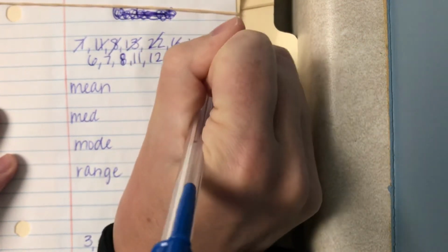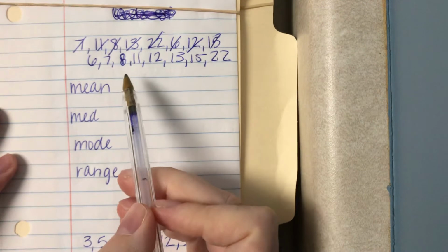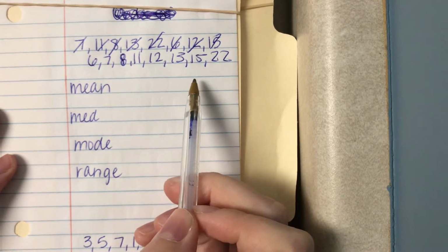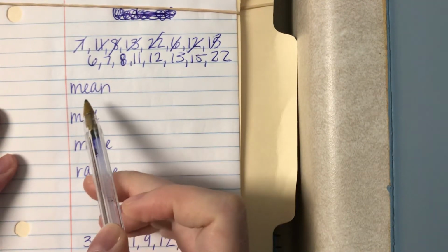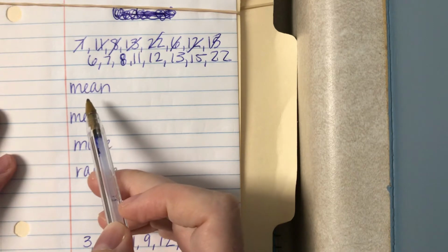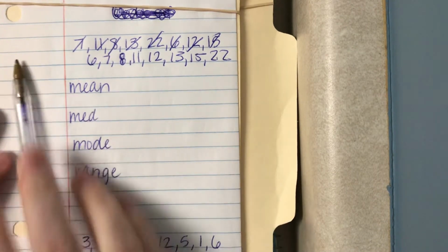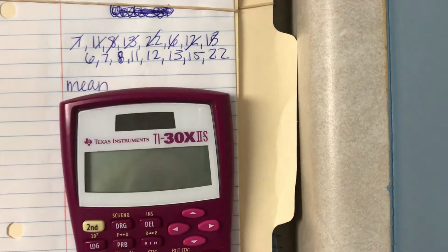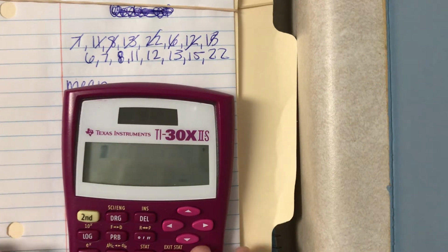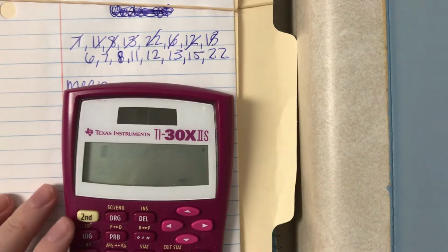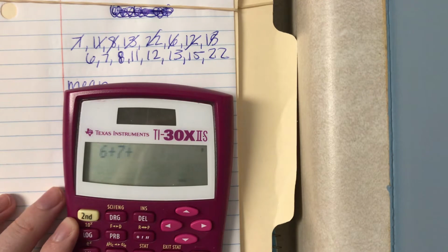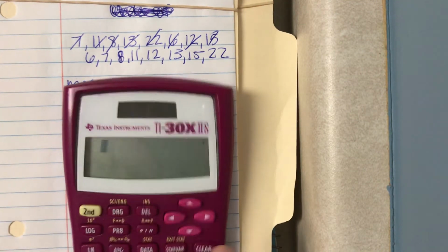Okay, so I have my numbers rewritten in order from smallest to biggest. So to find the mean is where you add up all the numbers and then divide by how many there are. So I'm going to use my calculator and add up all the numbers in my data set. So 6 plus 7 plus 8 plus 11 plus 12 plus 13 plus 15 plus 22. All right, so I got 94.